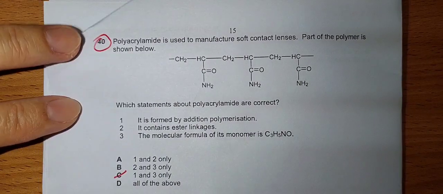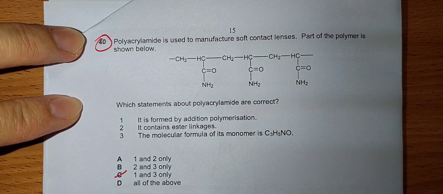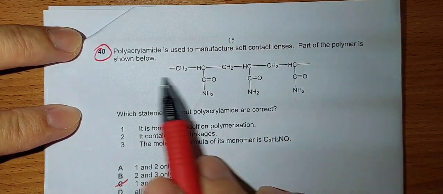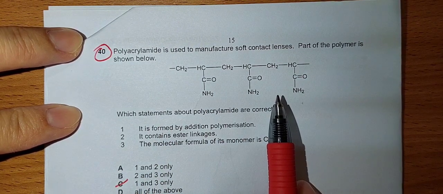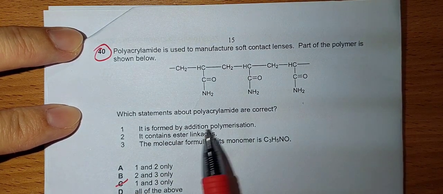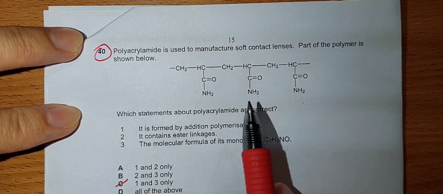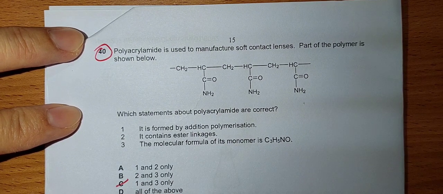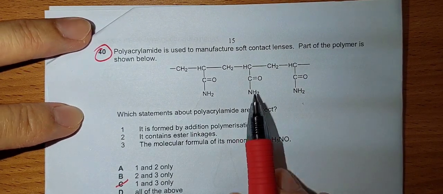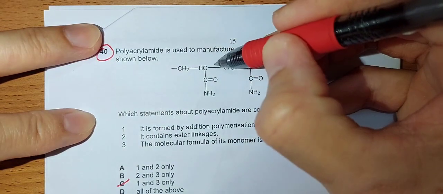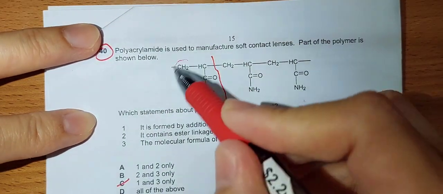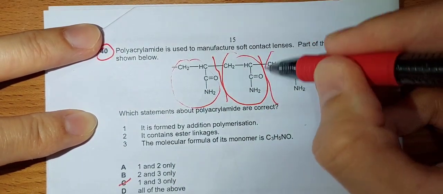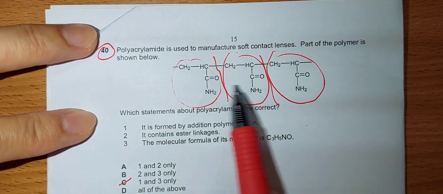Okay, question 40. This polyacrylamide is used to manufacture soft contact lenses. This is the structure of the polymer. Which statement about the polymer is correct? Now, let's look at the first statement. It is formed by addition polymerization. So in this structure, it's very clear that this is the repeat unit, because this is the same as this, and this is the same as this. So this is the repeating unit.